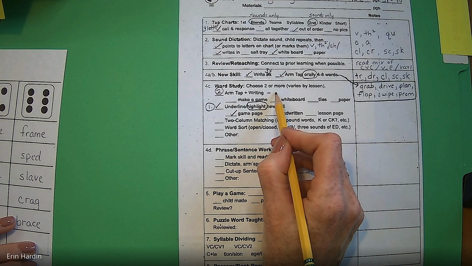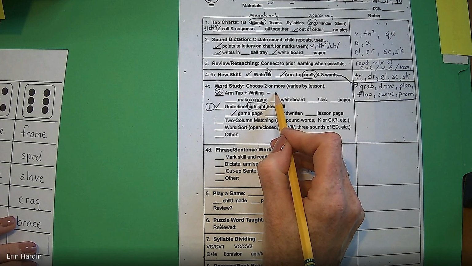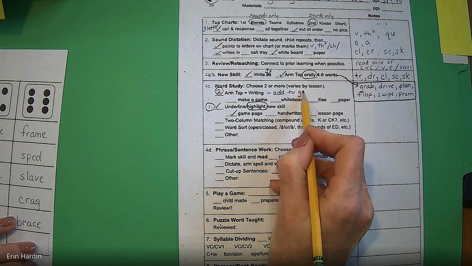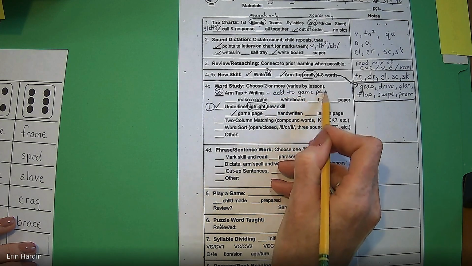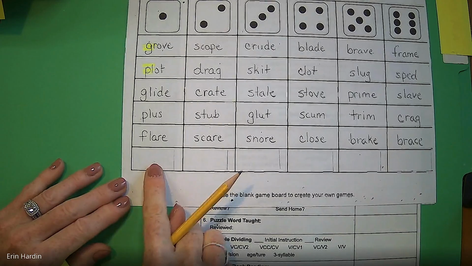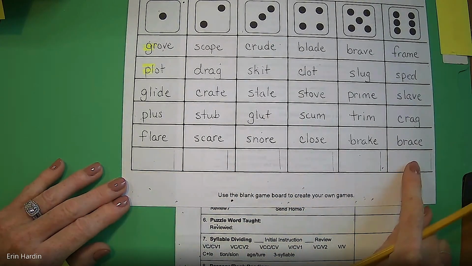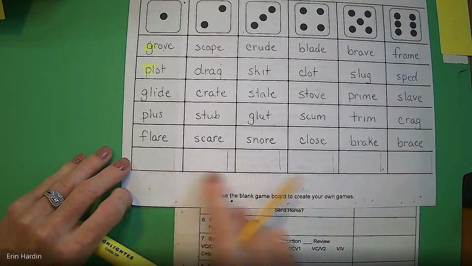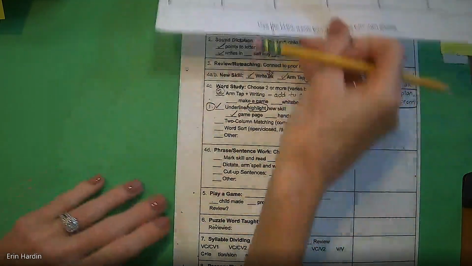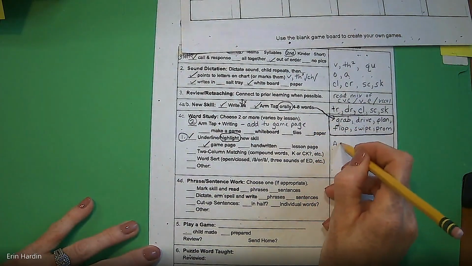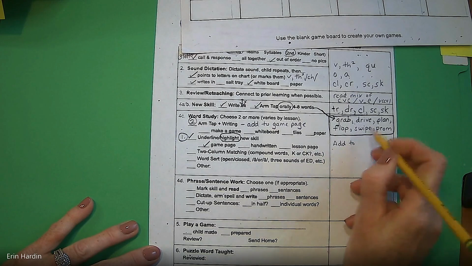And I'm going to say we're going to add to game page. Down here at the bottom, I left some blanks open. So I'm going to dictate some words for him to add to this page, okay, that are going to have blends at the beginning. And those words are going to be, I'm going to write this in my notes, add to game or to roll and read.